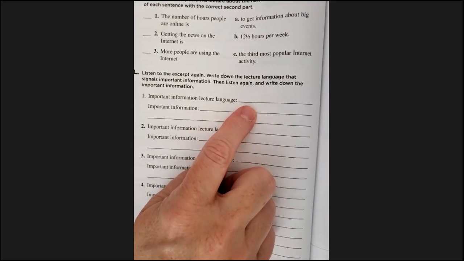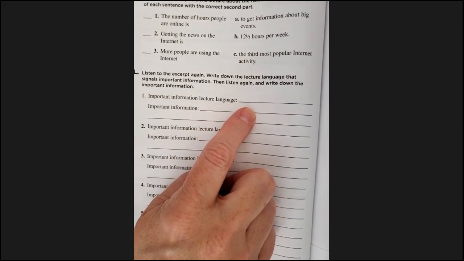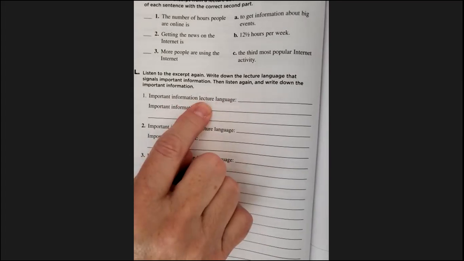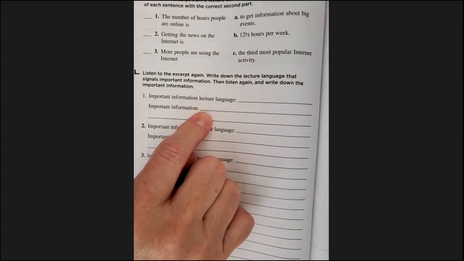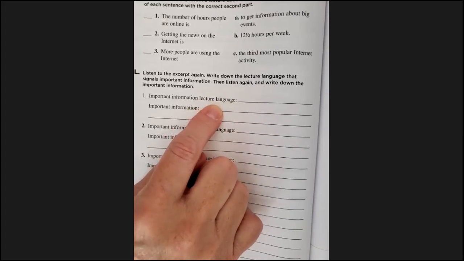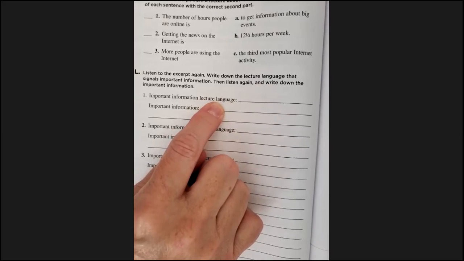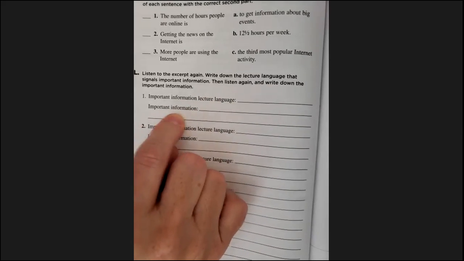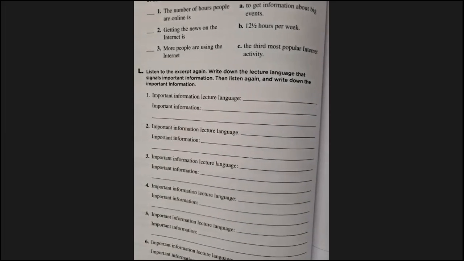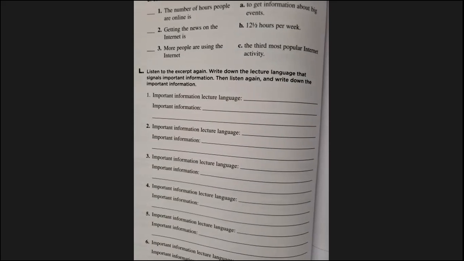It's always kind of confusing, and I am a little bit unhappy with these exercises, even though I know it's important to find the signal words and learn them. When you're actually taking notes during a lecture, you don't want to write down the signal words. This is just an exercise to practice listening for the signal words. But when you're listening to a real lecture, when the instructor says a signal that something important is coming, you want to write down the important information, not the lecture language. So normally in your notes, you don't write that. But for this particular exercise, they want you to write it just so they know you heard it.